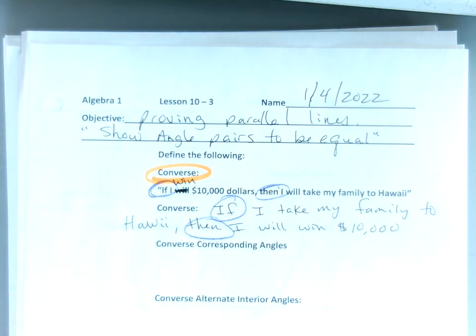Now there's a lot of ones that do make sense. For instance, here's a mathematical one that makes sense. If I have a 90-degree angle, then I have a right angle. Flip it around. If I have a right angle, then I have a 90-degree angle. That makes sense, doesn't it, Mars? Yeah. So that one, and they don't always have to make sense, but all it is just switching around, okay?